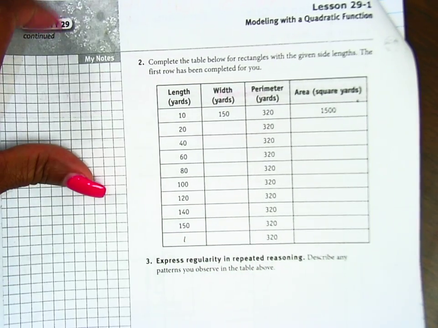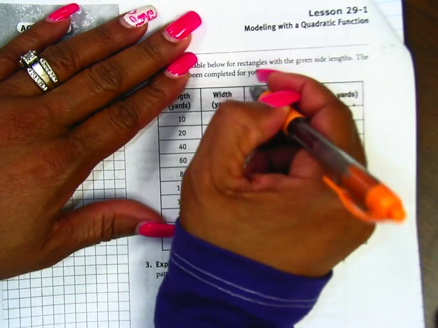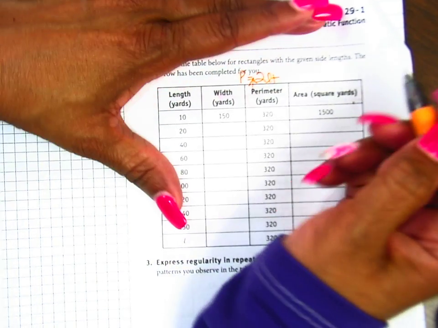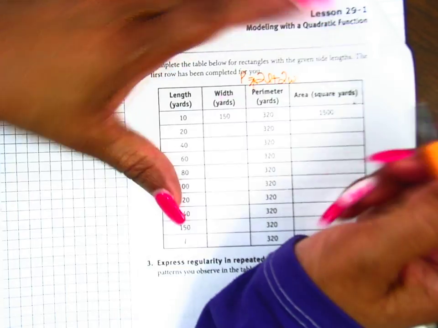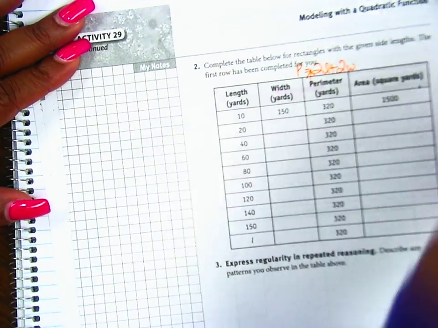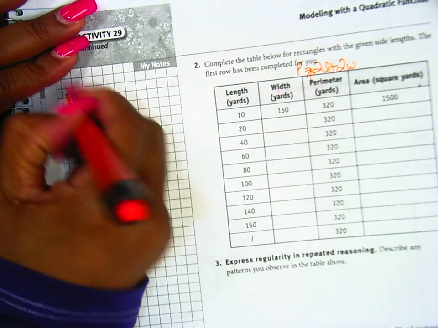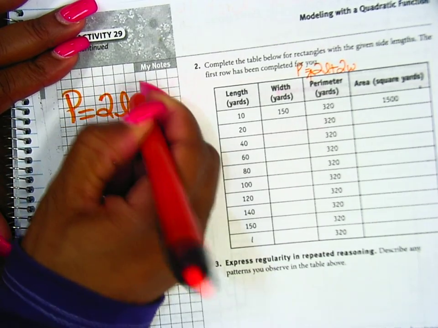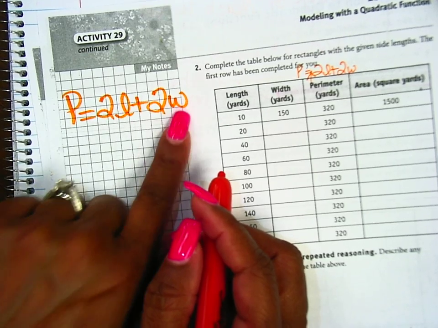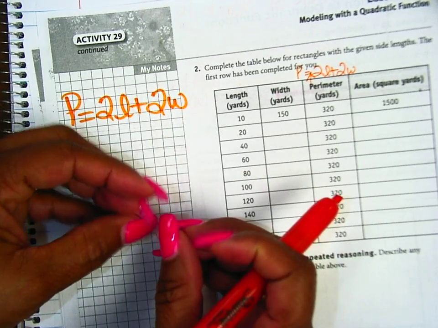Remember that the perimeter is P equals 2 times the length plus 2 times the width. If you can't see that, go to the side and write it in your notes: perimeter equals 2 times the length plus 2 times the width. So double the length, double the width, add them together.